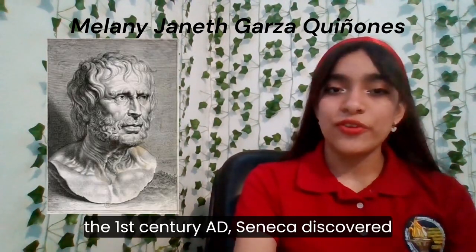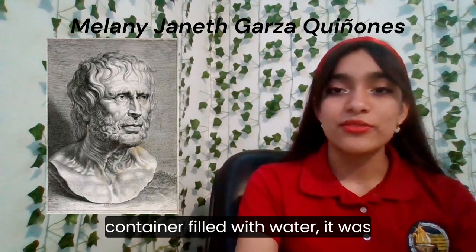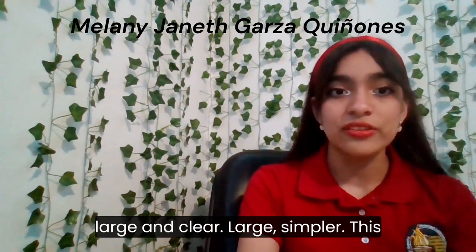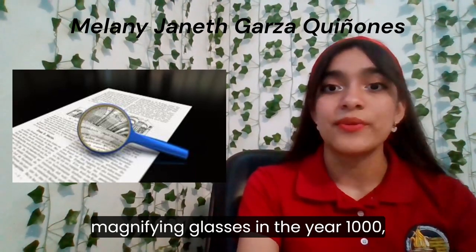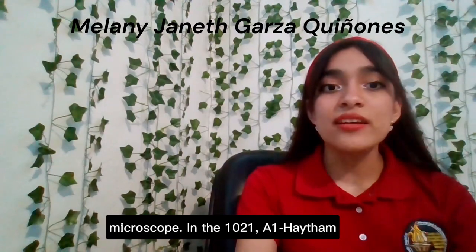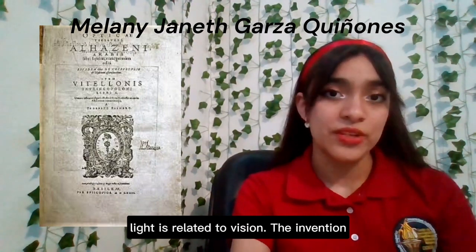In the 1st century AD, Seneca discovered that by using a transparent spherical container filled with water, it was possible to observe small fingerprints, large and clear. This idea led to the creation of simple magnifying glasses in the year 1000, which today is regarded as the first microscope. In 1021, Alhazen published his Book of Optics, in which light is related to vision.